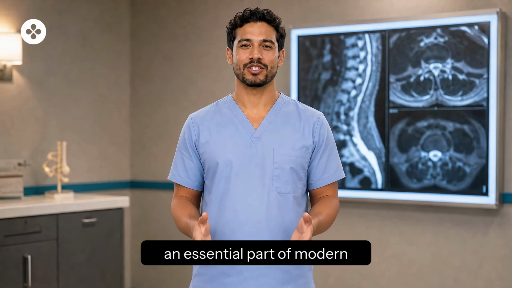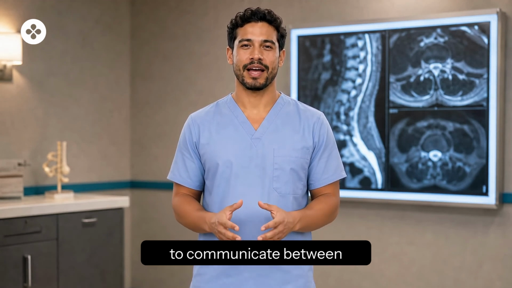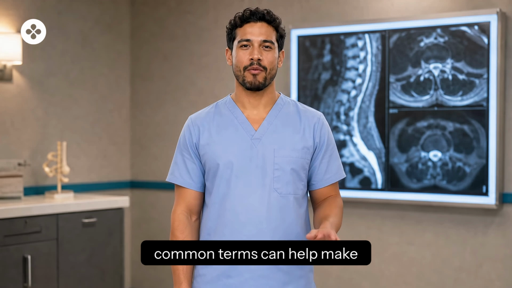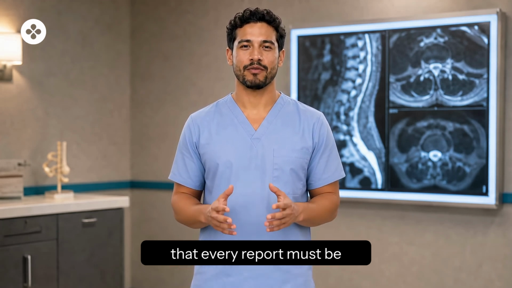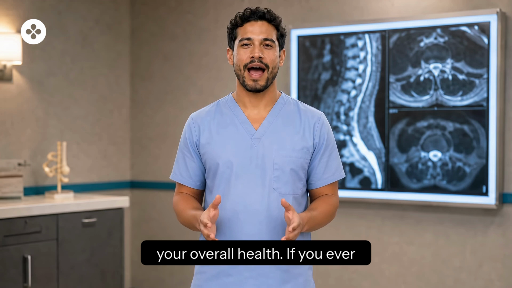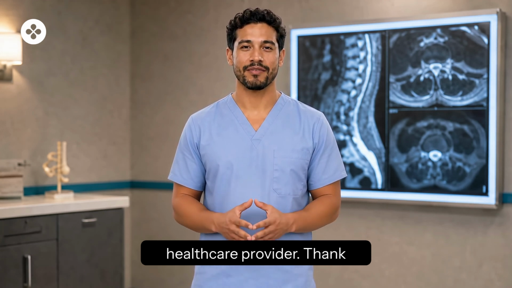Radiology reports are an essential part of modern healthcare, but they're written using precise medical language to communicate between healthcare professionals. Understanding some of the common terms can help make your report feel less intimidating, but it's important to remember that every report must be interpreted within the context of your overall health. If you ever have questions about your imaging results, don't hesitate to discuss them with your healthcare provider.